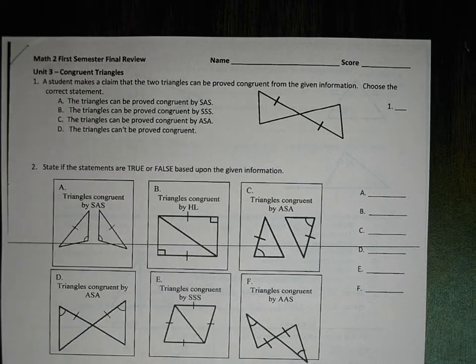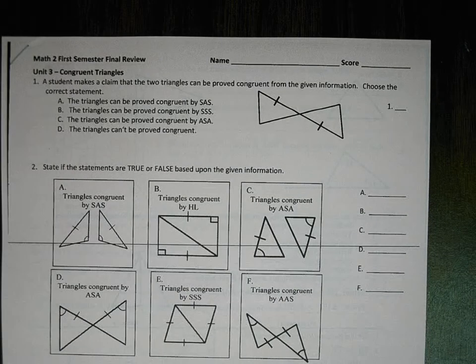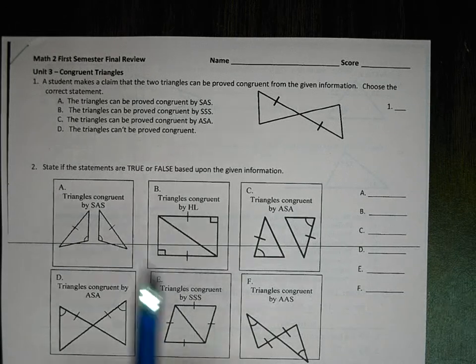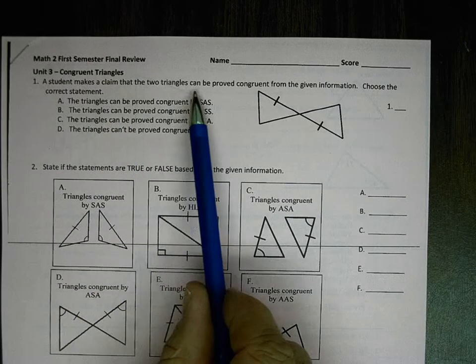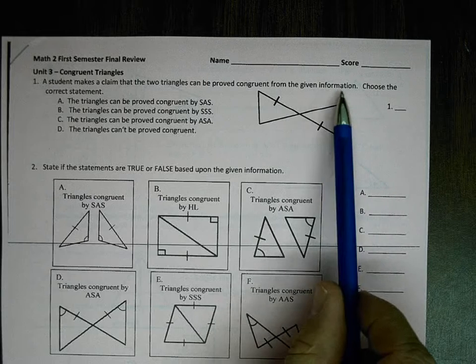Math 2, first semester final review, Unit 3, congruent triangles. Alright, number 1, a student makes a claim that two triangles can be proven congruent from the given information.